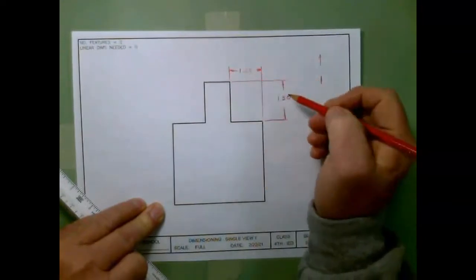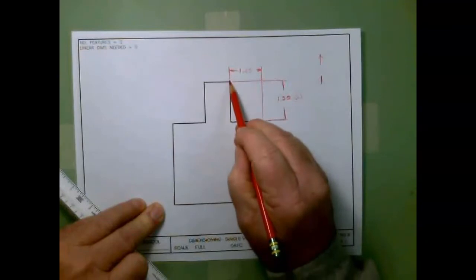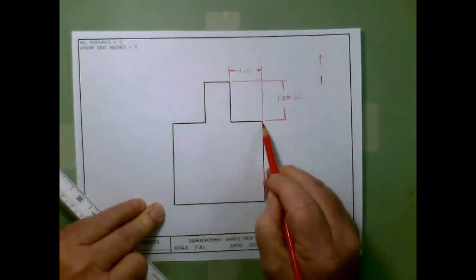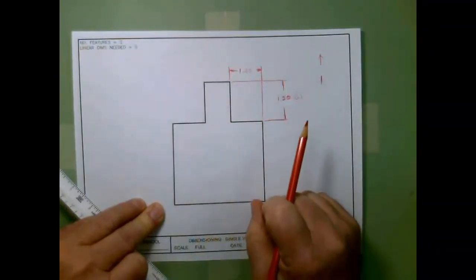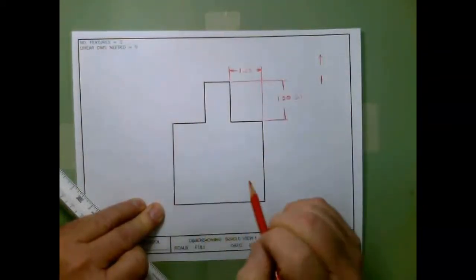Okay, so there's that. Now look, I basically worked off of that corner, right? But I've got to come all the way over to the edge that I'm given. So there and there. That's why it's done like it. Okay? Now, that's one feature. How about my other feature? Well, over here's my other feature.